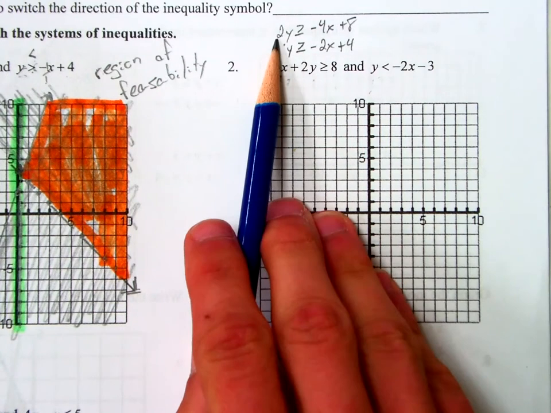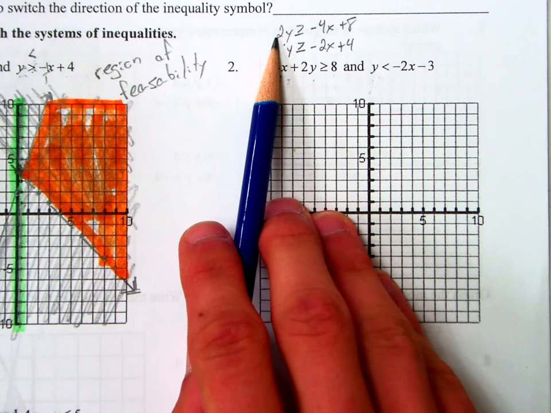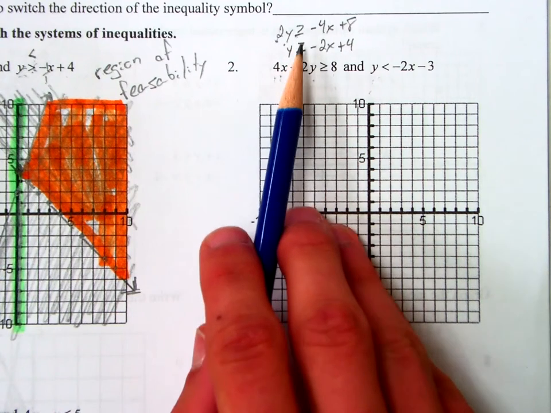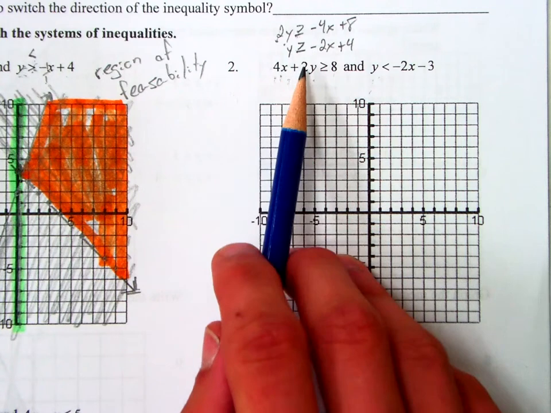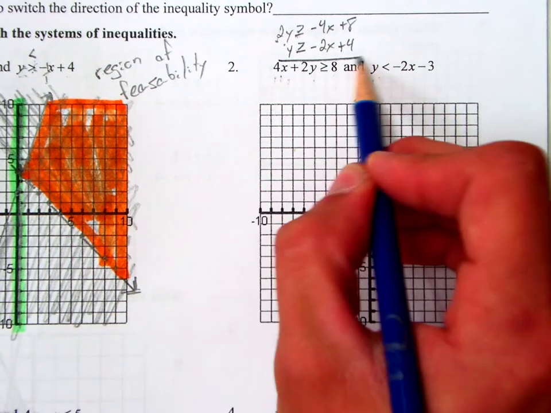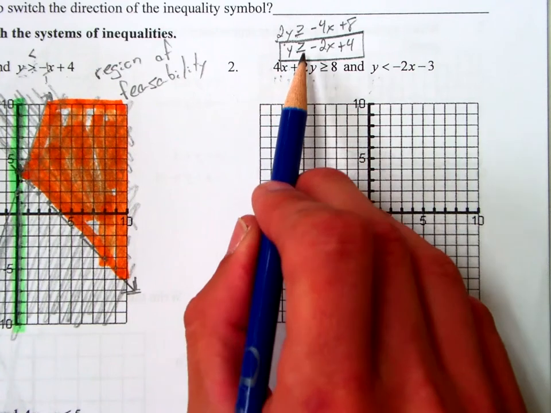Just so you know, anytime you divide or multiply by a negative number, the inequality sign will change directions. It flips directions. I'll specifically go through an example like that in just a second. So here's this equation solved for y.